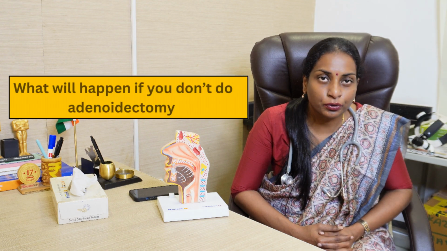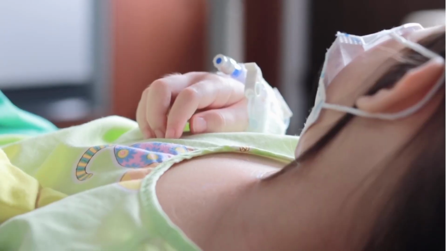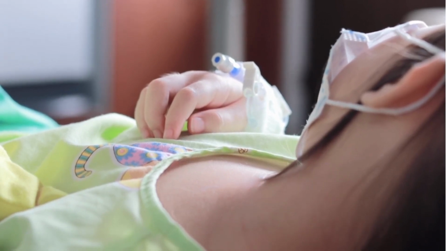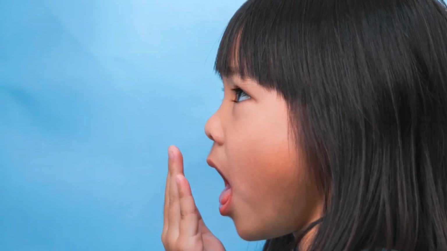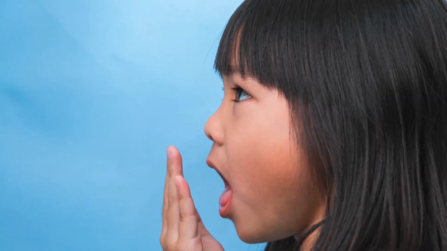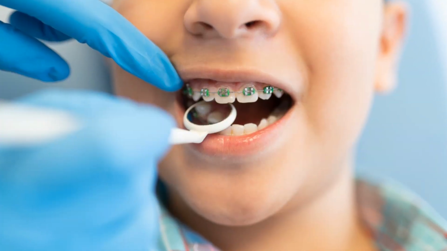What will happen if you don't do adenoidectomy? Adenoidectomy and tonsillectomy are what we call lifestyle surgeries. They are not essential surgery. It is not like a child has a heart defect and if you don't do that correction surgery, the child cannot survive. These are not surgeries like that. These are surgeries which improve the quality of life. So if you don't remove the adenoid, the child will have mouth breathing, but mouth breathing continuously will affect the front teeth, and the child will have an elongated face with overcrowding of the upper teeth, and he or she may have to go for braces, dental braces, later on in life.